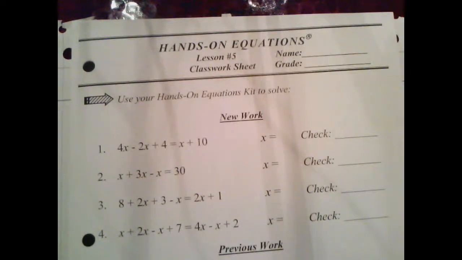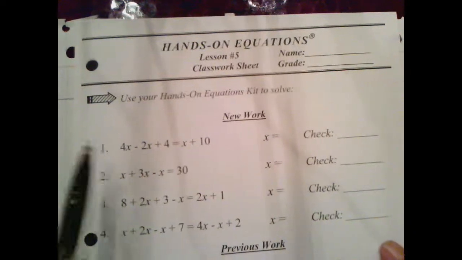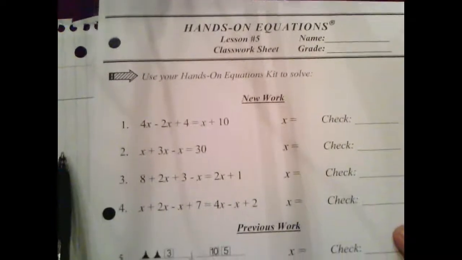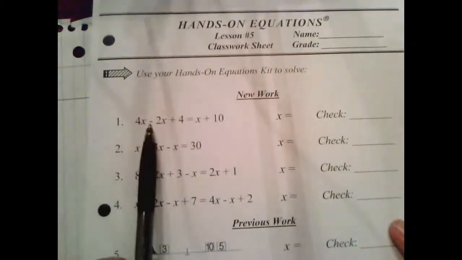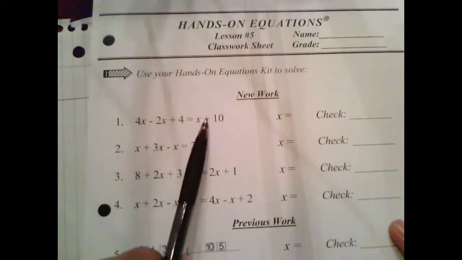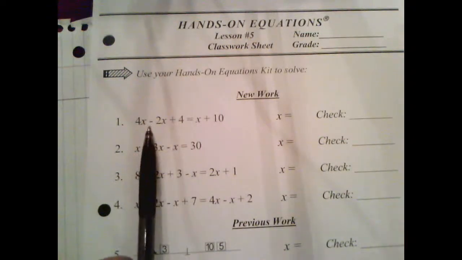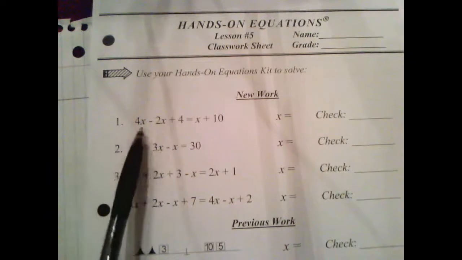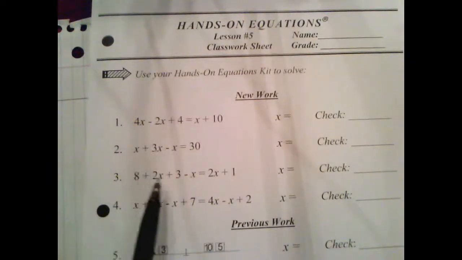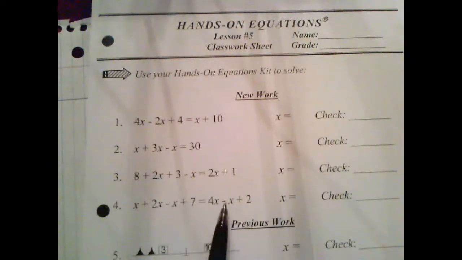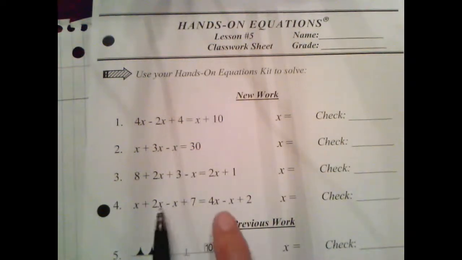Lesson number 5, new work. Beginning with lesson number 5, you're going to stop seeing just all addition signs, and there's going to be some subtraction signs. So subtraction here, here, and down here on this one on both sides of the equal sign.